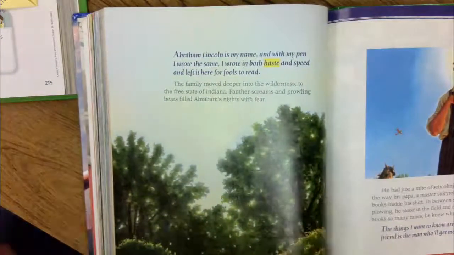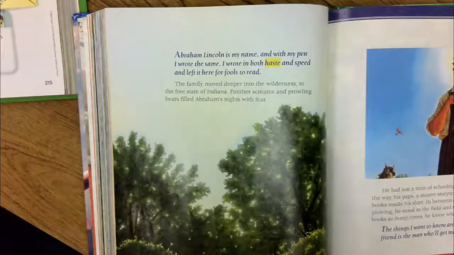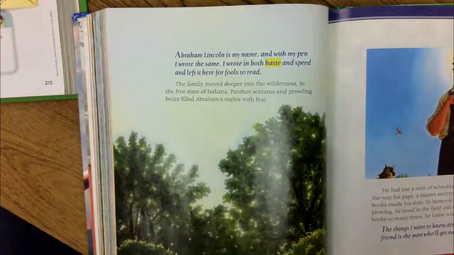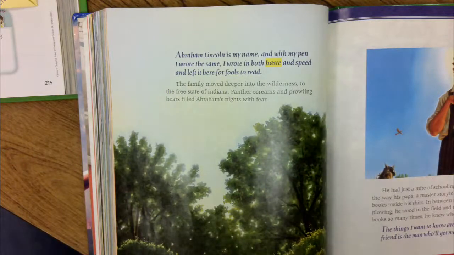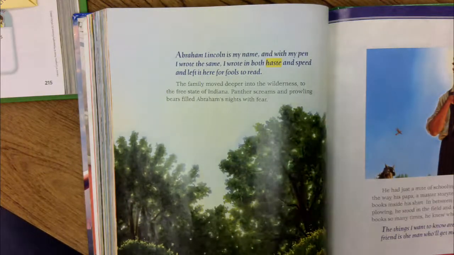Abraham Lincoln was my name, and with my pen I wrote the same. I wrote in both haste and speed and left it here for fools to read. Sounds like he's a little bit of a poet.